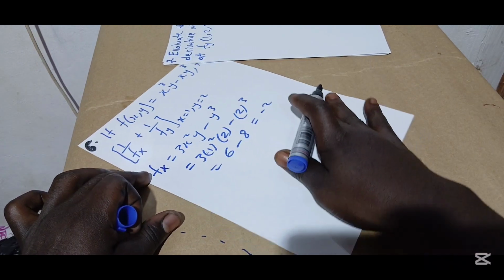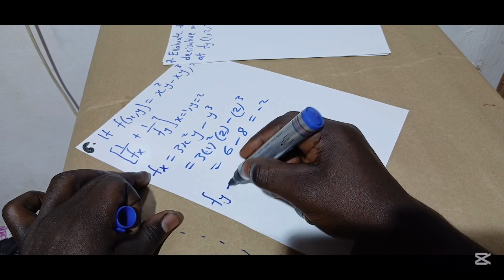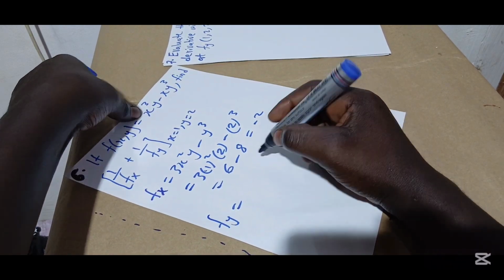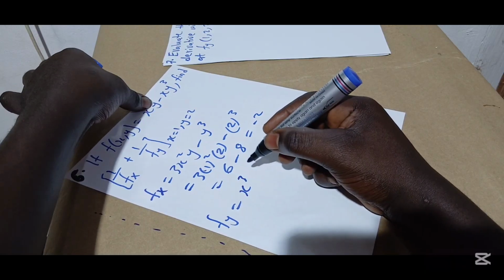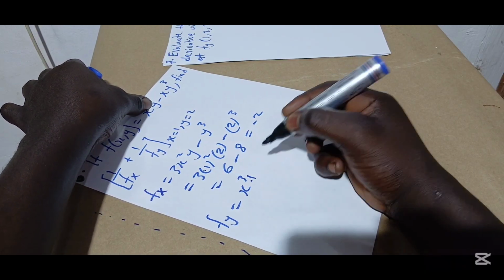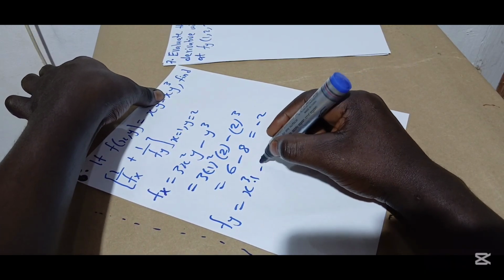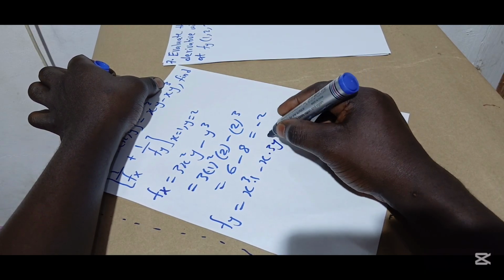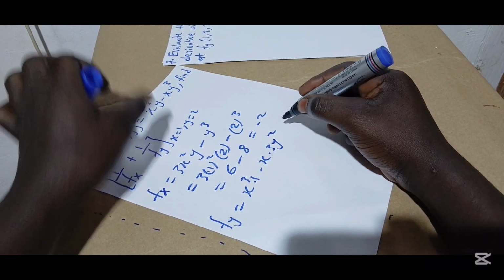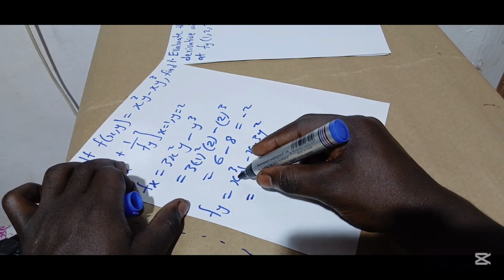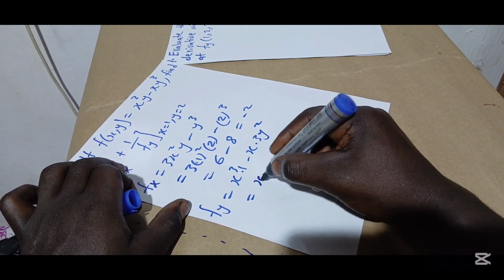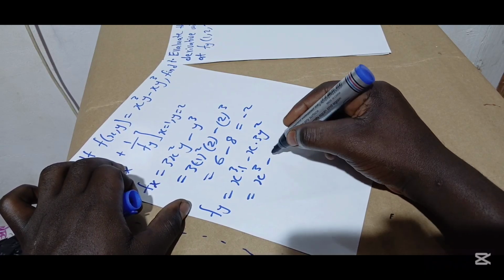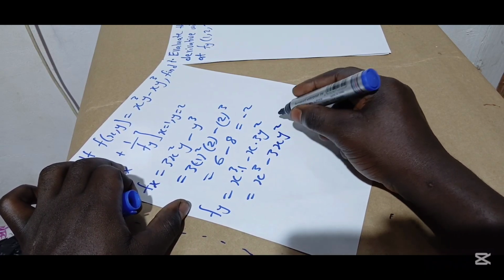So let's find out fy. For fy, in this case, we are differentiating with respect to y. So we have x cubed. Differentiating y gives us 1, right? So minus x, and differentiating y to the power 3 gives us 3y to the power 2. So let's simplify this. This is going to give us x to the power 3 by 1, which is x to the power 3, minus 3, let's bring 3 here, xy squared.